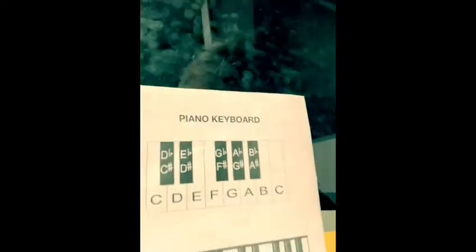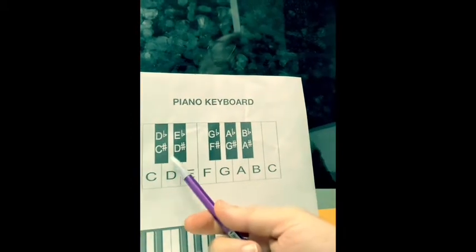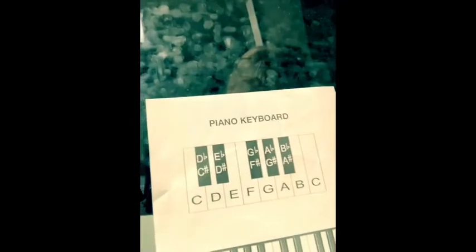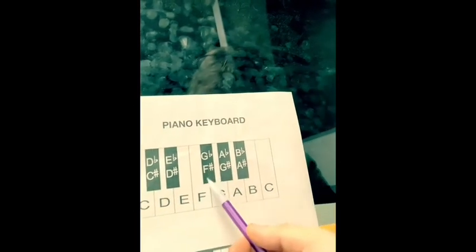In session one, we talked about the names of all of the notes and where they can be found on the keyboard. So you can see this is the keyboard. And as you can see, to the left of every group of two black keys is a C, okay? And then to the left of every three black keys is the F, okay?